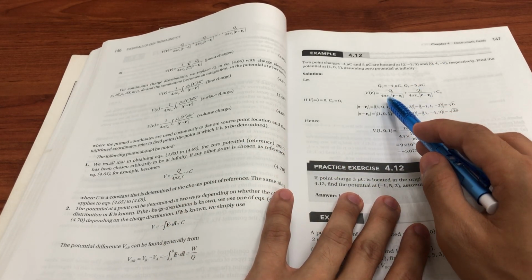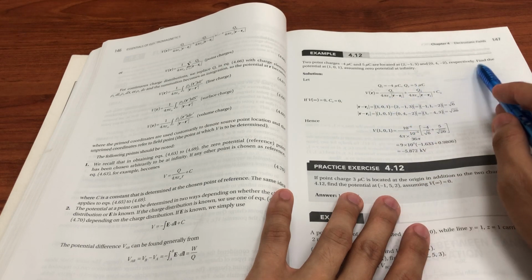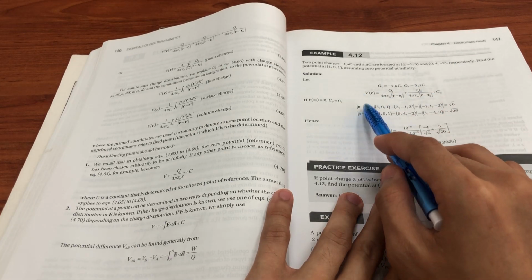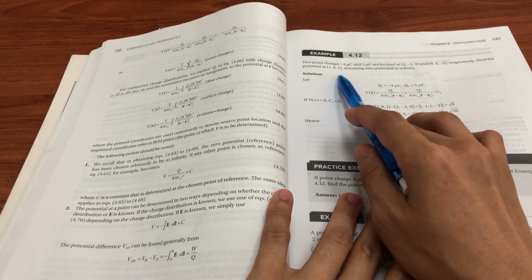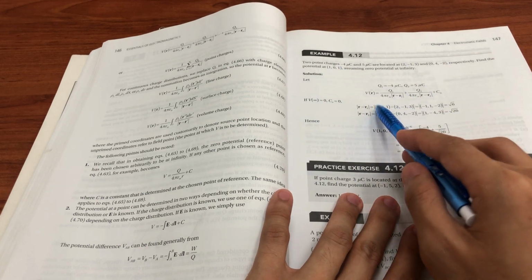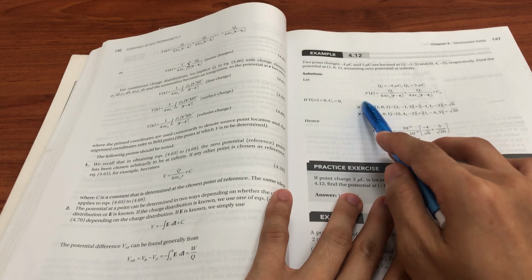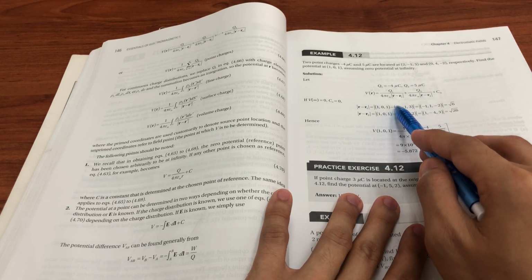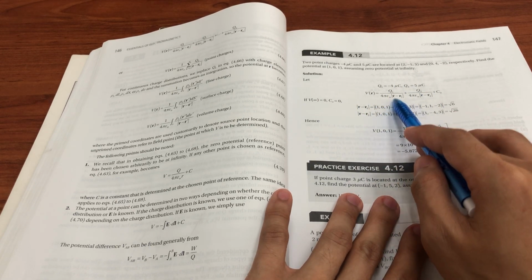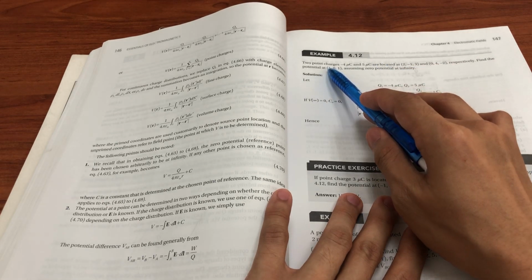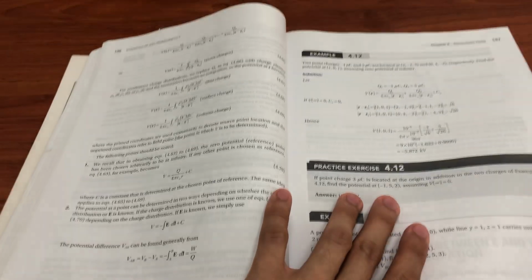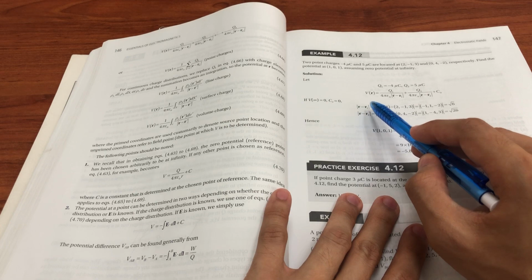The question is asking to find the potential at (1, 0, 1). Your magnitude here should be a distance from this point to this one, and from this one to this one. Of course, you need to match it correctly.